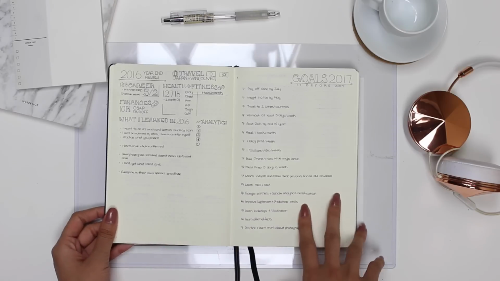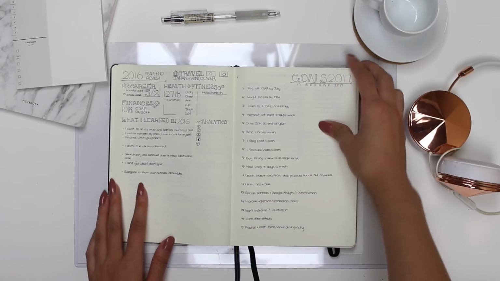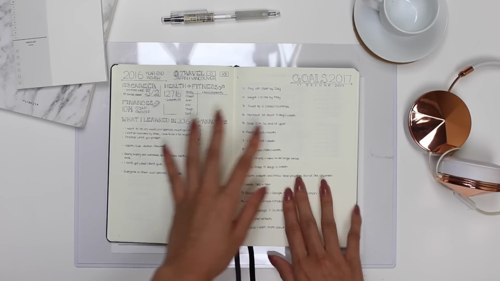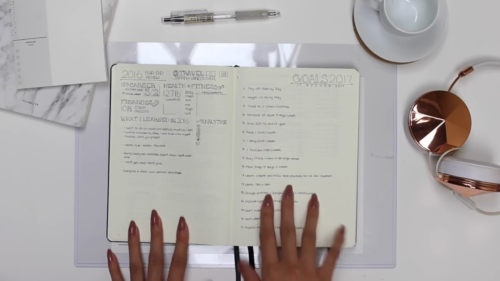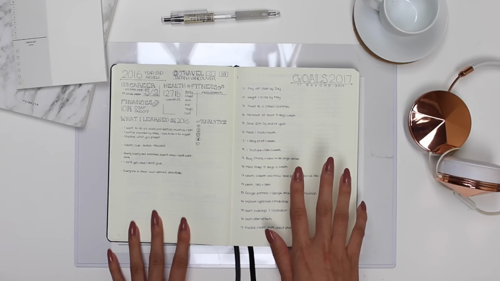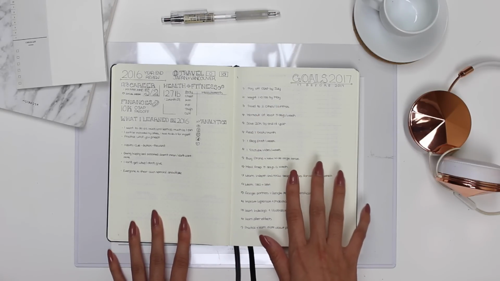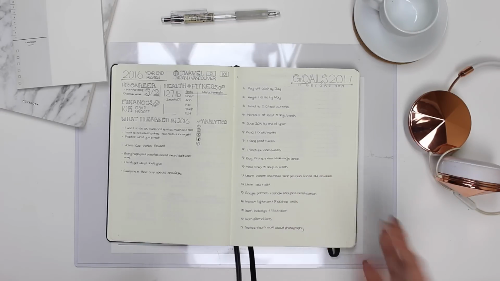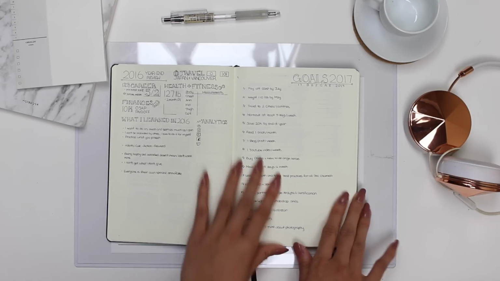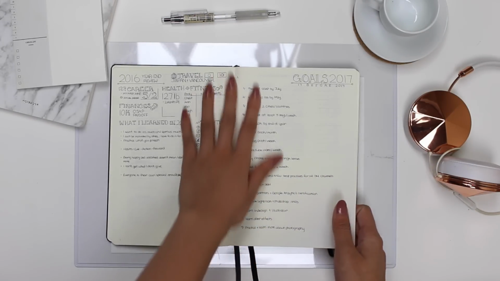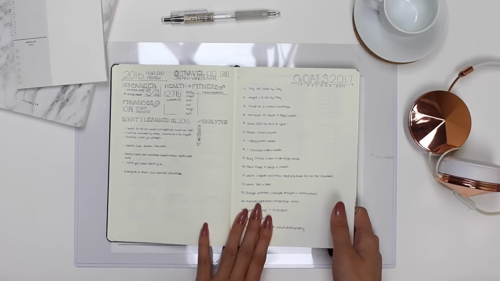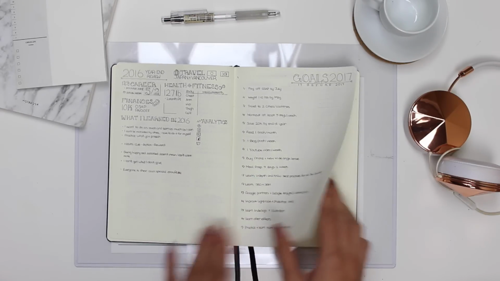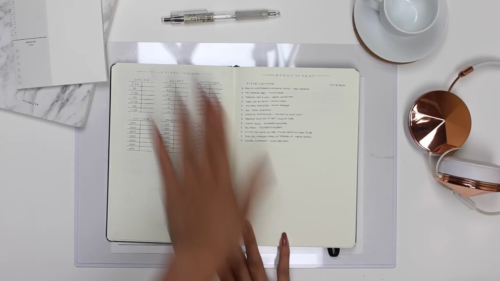And then on the right page, I have my 2017 goals, which I didn't want to do a similar page to this. I just wanted to write it all out cleanly. I saw it on someone else's, they had 16 before 2016, so I did 17 before 2017. I know, so original, right? But yeah, I just have 17 things that I want to complete by the end of 2017.